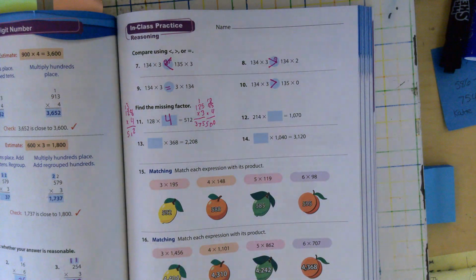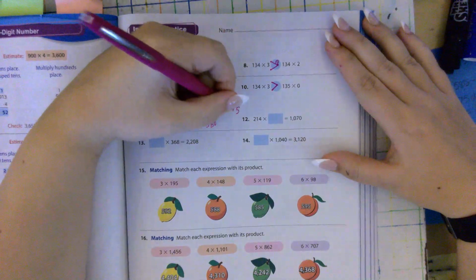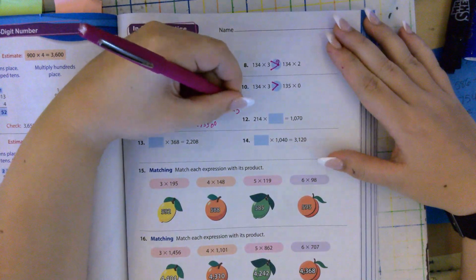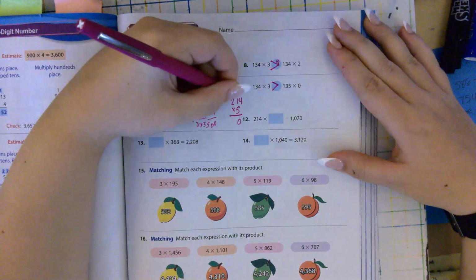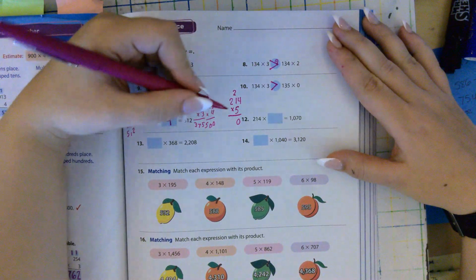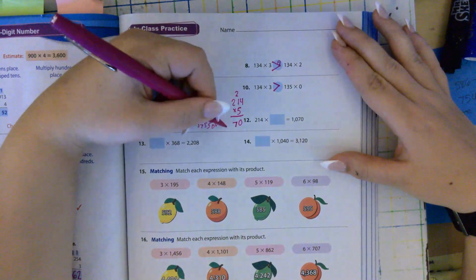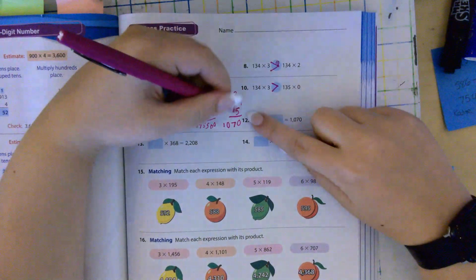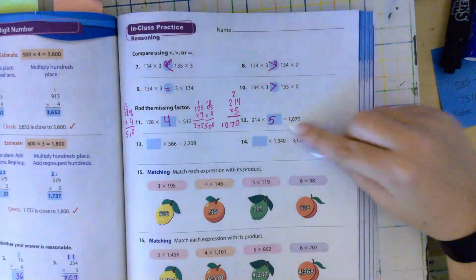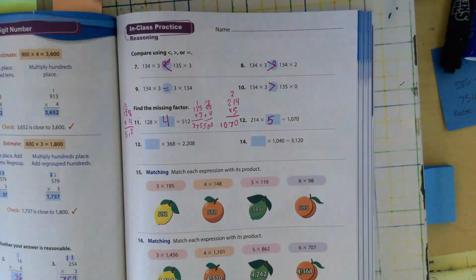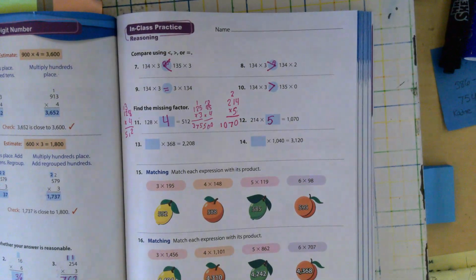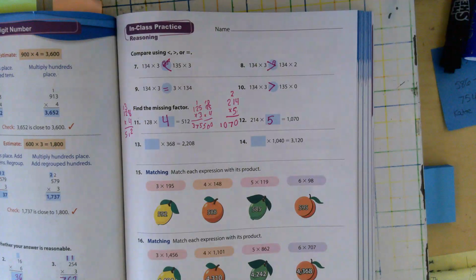So 214 is roughly 200, right? Roughly 200. How many 200s does it take to make 1,000? Orion? 5. So let's try 5 times 214. 4 times 5 is 20. Carry the 2. 1 times 5 is going to be 5 plus 2 is 7. 2 times 5 is 10. Look at that magic. It must mean that 5 is my blank space. That was really quick. So all you need to do is estimate, and it's going to help you figure out what is most likely to answer for these. 4 or 5.